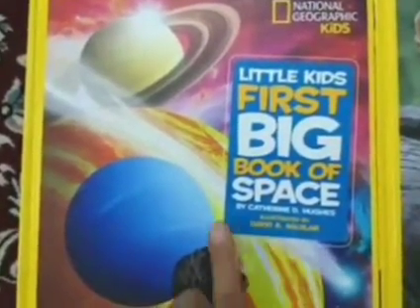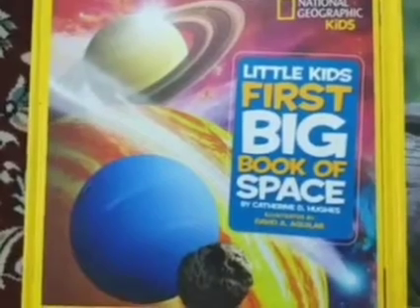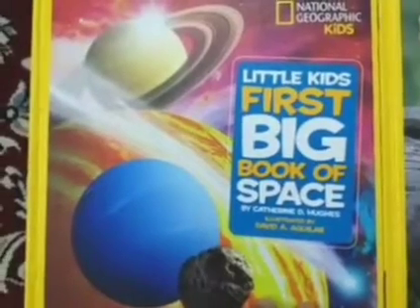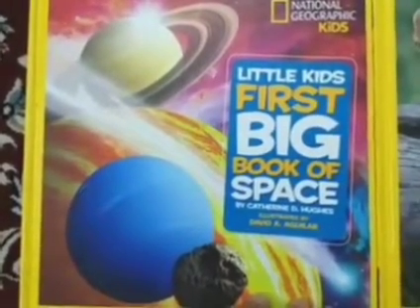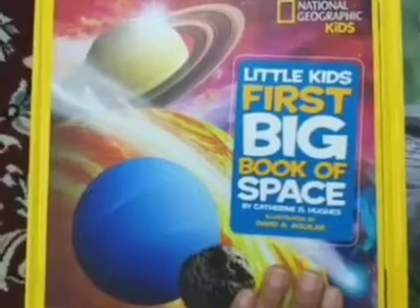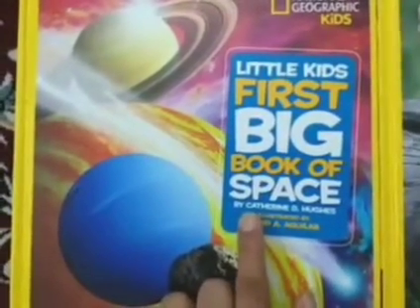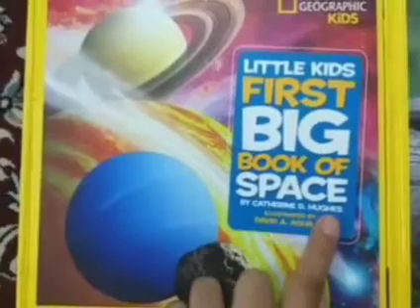And the third very important thing on the cover page is the name of the author, the person who has written this book. This person has collected all the information and written this book to give us facts about different planets and stars in space. Here the author of the book is Catherine D. Hughes.